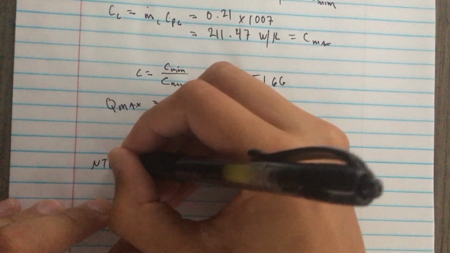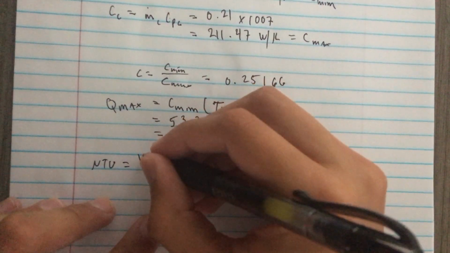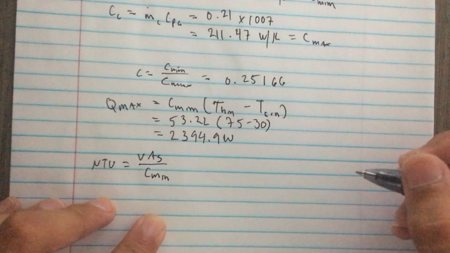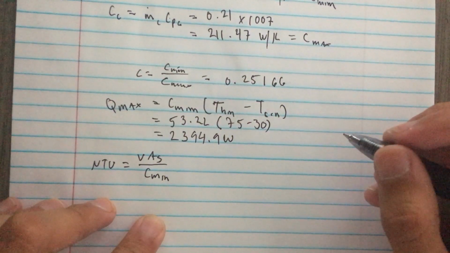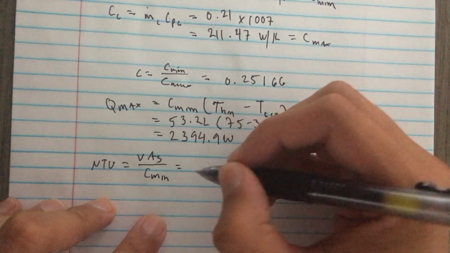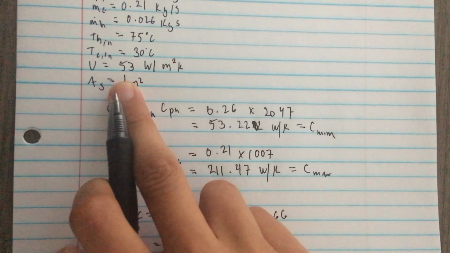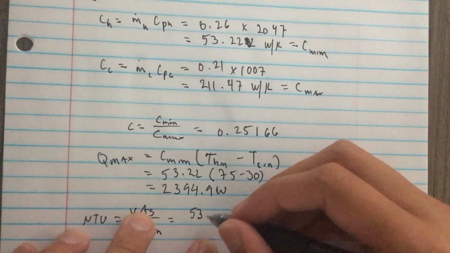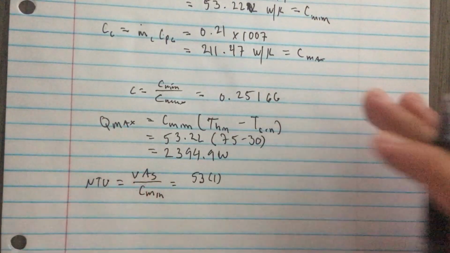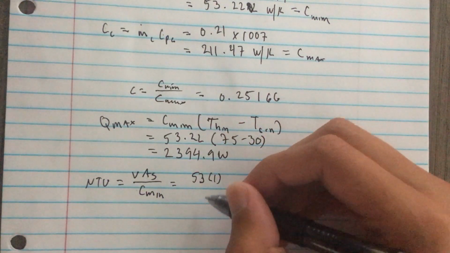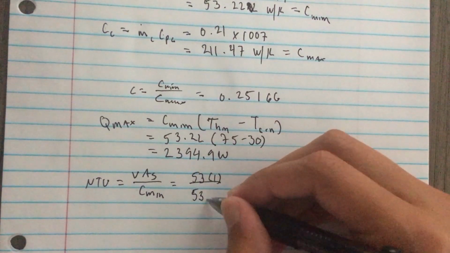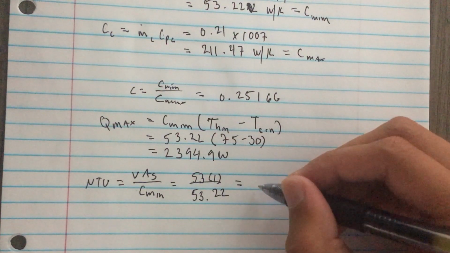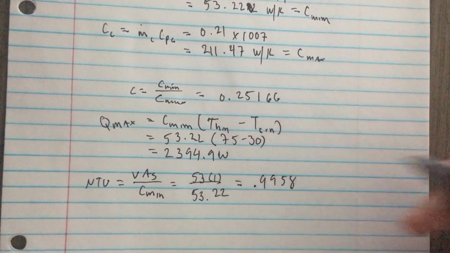Next, we determine NTU, which is U times the surface area over C min. U was given before in the problem statement, 53. So was the surface area, and C min we calculated to be 53.22. So this equals 0.9958.